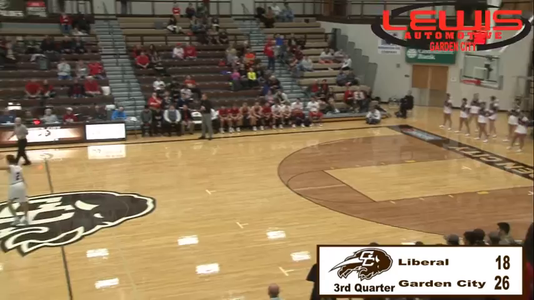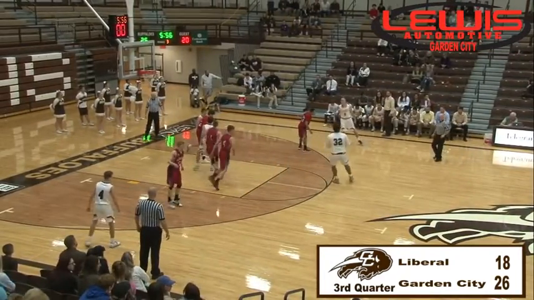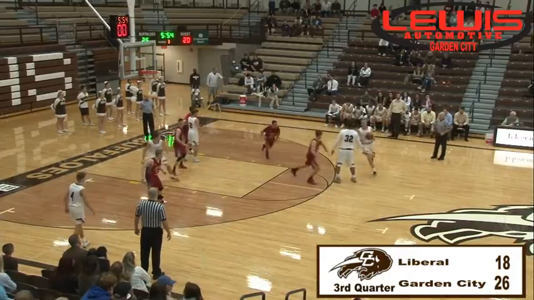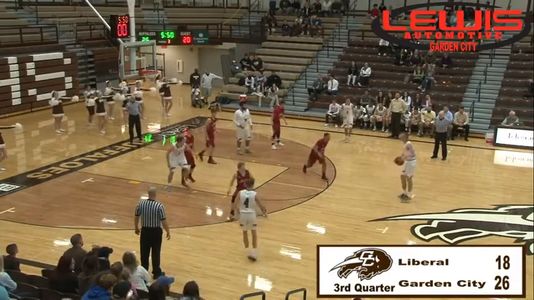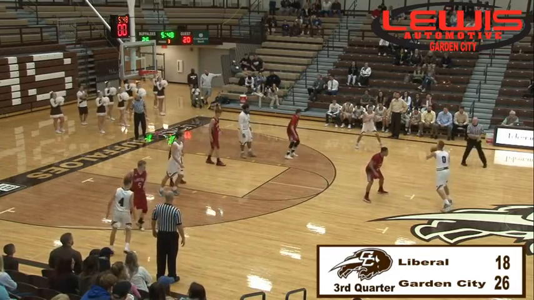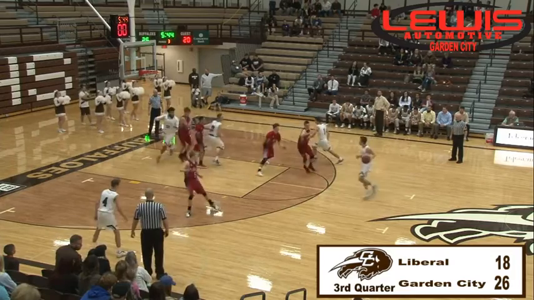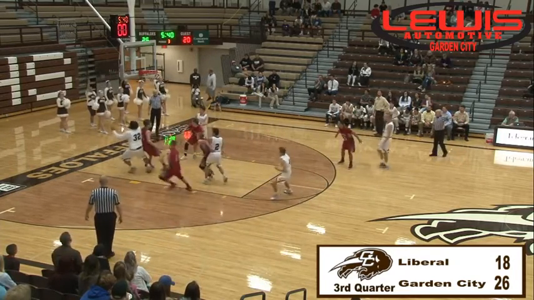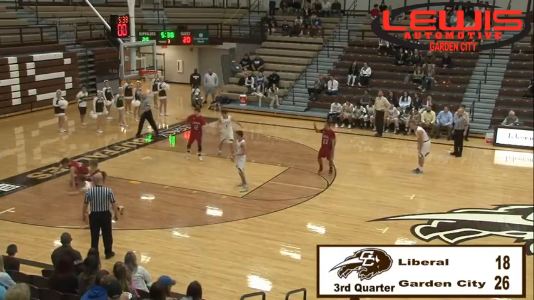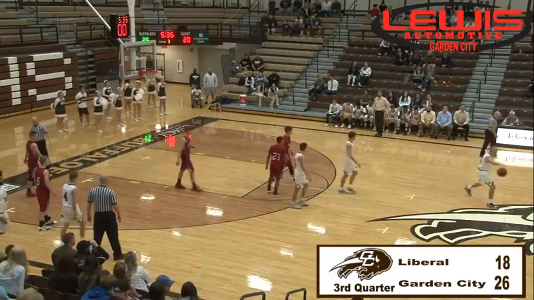Dahl now has it, calling out commands. Davis now to Elliott. Elliott back to Davis. Liberal picked up the play right there as they were aggressive towards the ball. Davis now to Dahl, far side. Dahl back to Springston, back to Dahl. Dahl to Davis. Davis for three. Does not get it. Elliott tried to get the rebound. Looks like it's going to be out on Garden City.